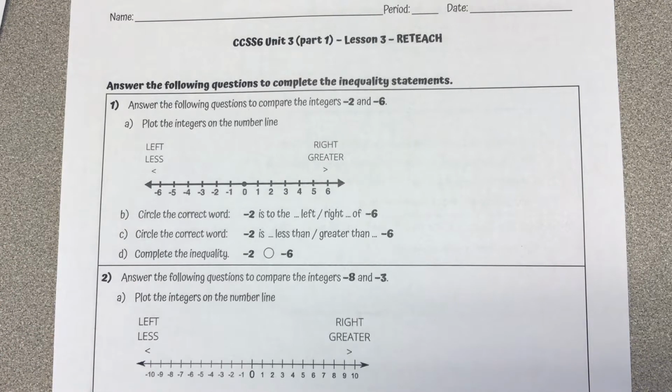Let's take another look at comparing integers. So, first, just looking at some basic integer problems. Answer the following questions to complete the inequality statement. So, comparing the integers -2 and -6.